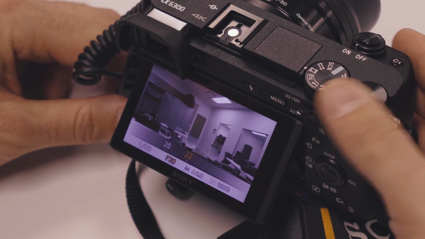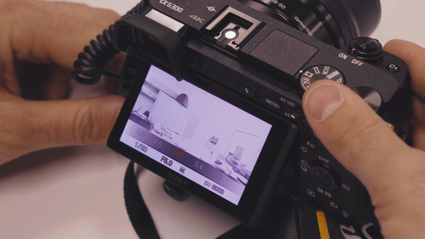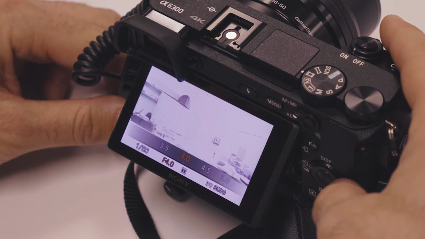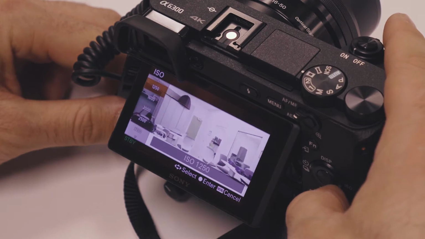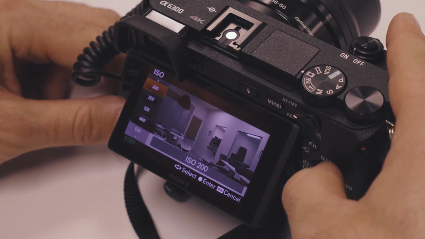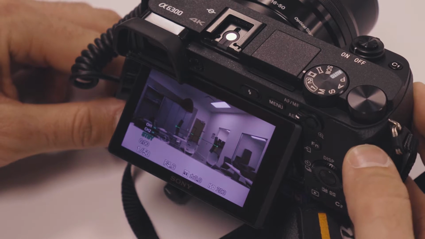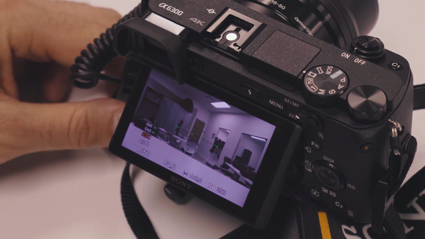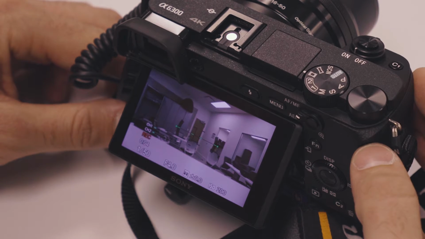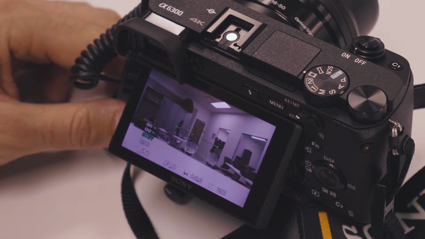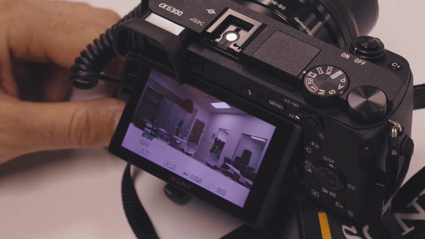All right, so I'm just going to get us back to f4, ISO 200, and then to record, remember we just press this button right here. You'll see record come onto the screen. And then when we press that button again, we'll see standby come on, and then it has recorded the clip.